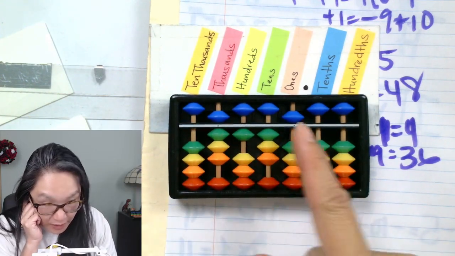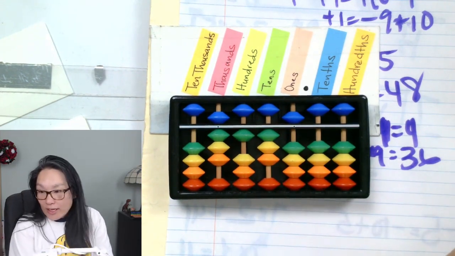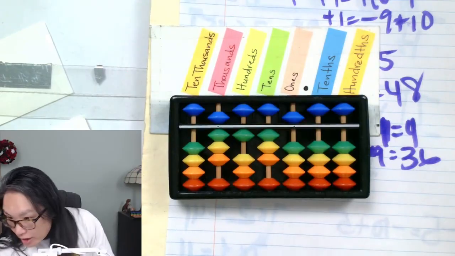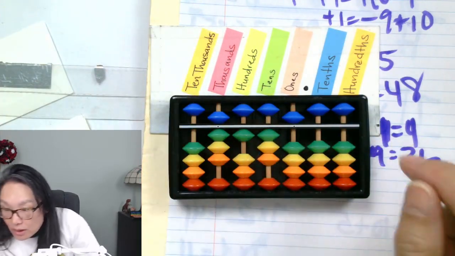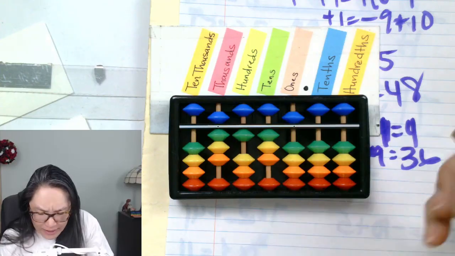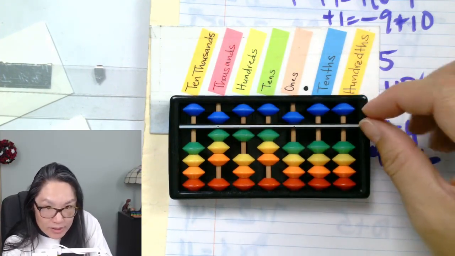When we understand how to read the abacus, now what we could do is some adding and subtracting. Now the question is, why are we going to do that? Well, we want to be able to add and subtract. So we want to move the numbers, and what the abacus does is it helps us track our numbers.